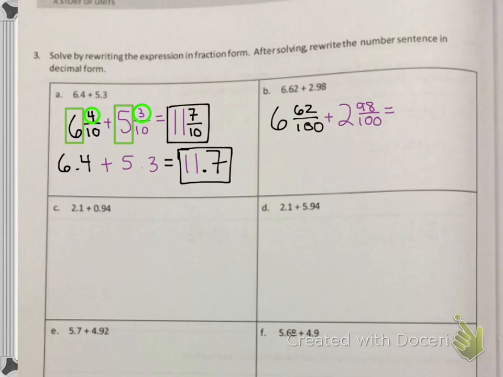Well, first I'm going to add the whole numbers. So that equals 8. However, we're then going to add the numerators. And 98 plus 62, if you're unsure as to the sum, you can just do some basic addition on the side, which I'm going to do. Beautiful. So it equals 160.